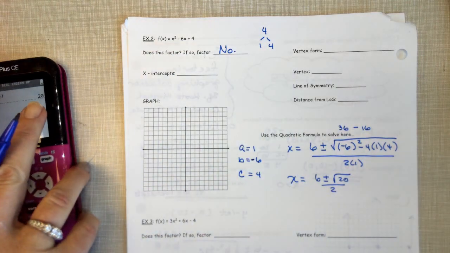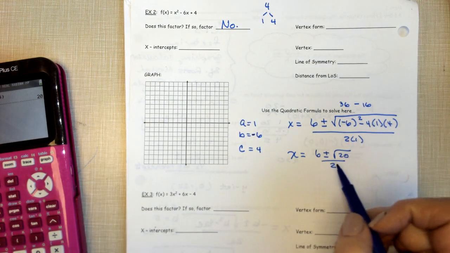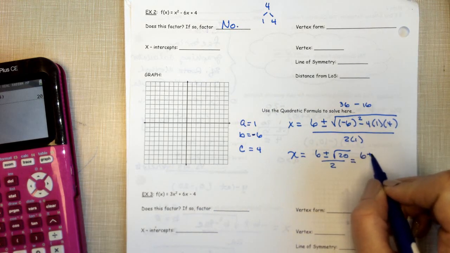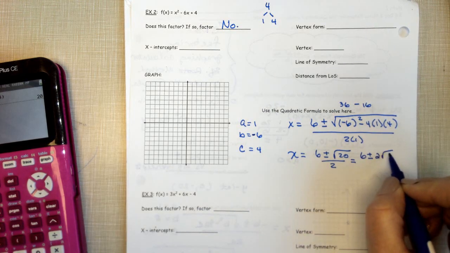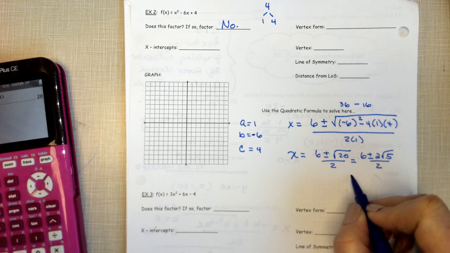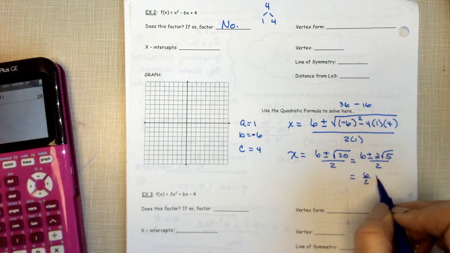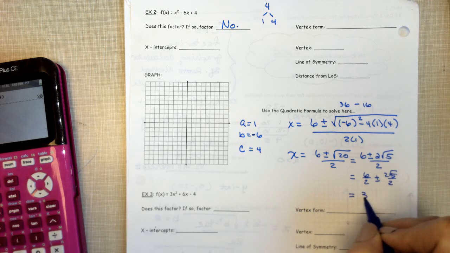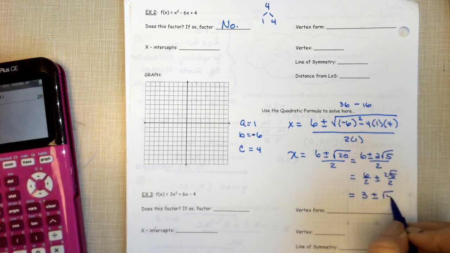So now we've already had many, many weeks of simplifying this radical. So this is going to be 6 plus or minus 2 root 5 over 2. And then we talked in class about splitting this up. So this is going to be 6 over 2 plus or minus 2 root 5 over 2, which is 3 plus or minus root 5.